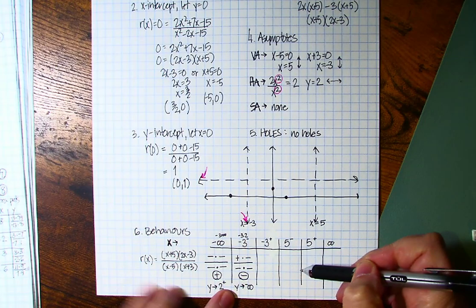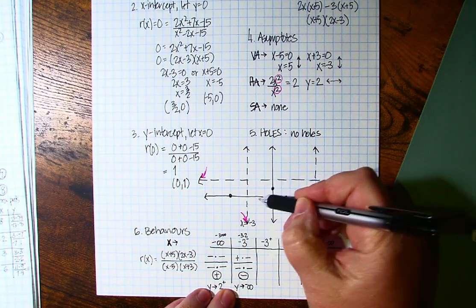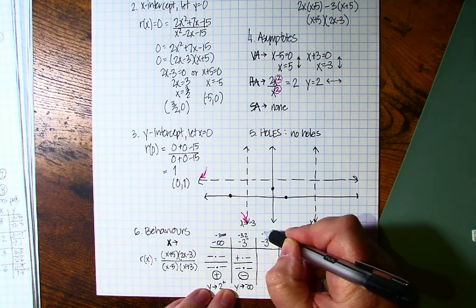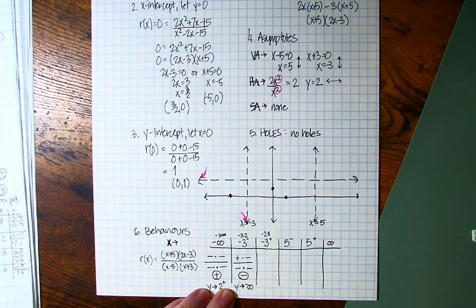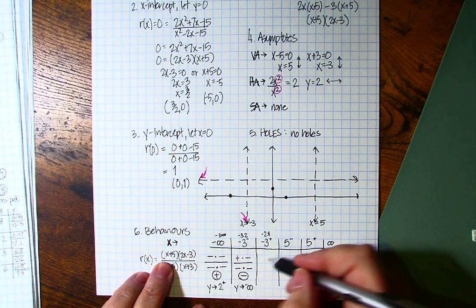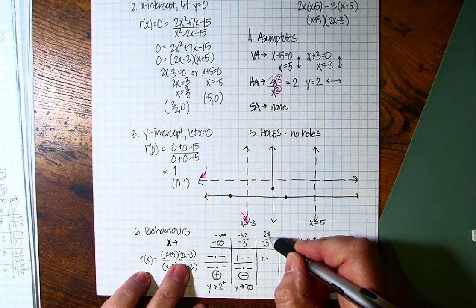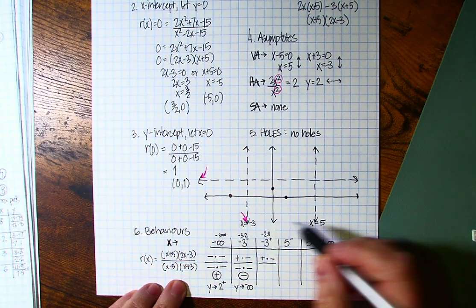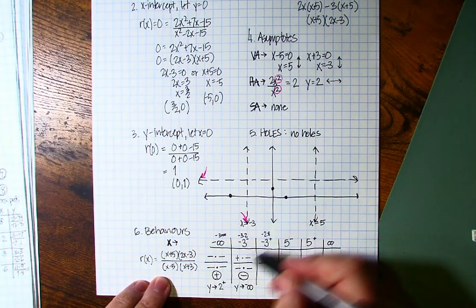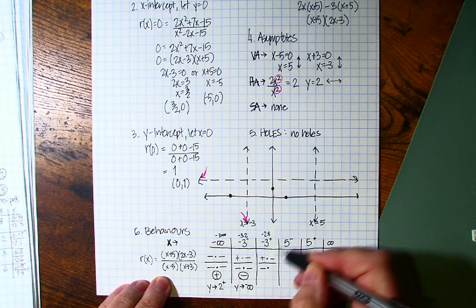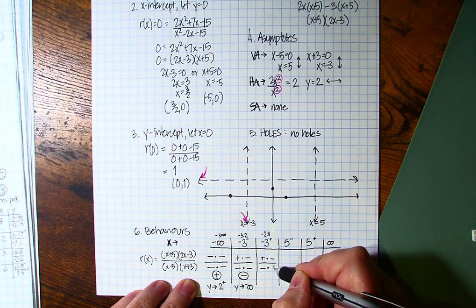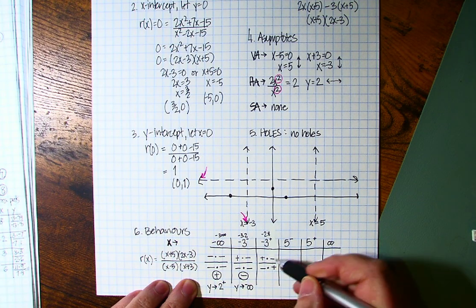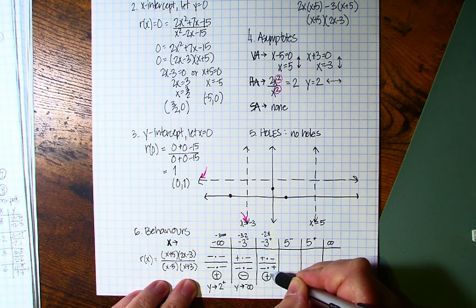Now, I'll do the next two. If I'm looking at negative 3 coming from the right, I want something just a little bit larger than negative 3, maybe a negative 2.8. Maybe that's the number I put in my brain. So a negative 2.8 plus 5 is positive. A negative 2.8, if I double it, is still negative. If I subtract 3, it's still negative. In the denominator, if I have a negative 2.8 and I subtract 5, that's negative. If I have a negative 2.8 and I add 3, now it's going to be positive. Here I have a negative result divided by another negative result, which is a positive result.